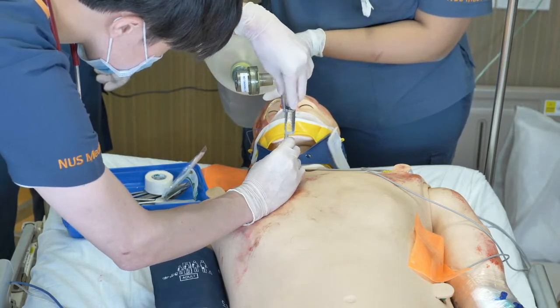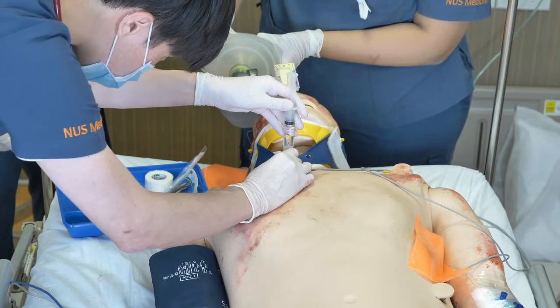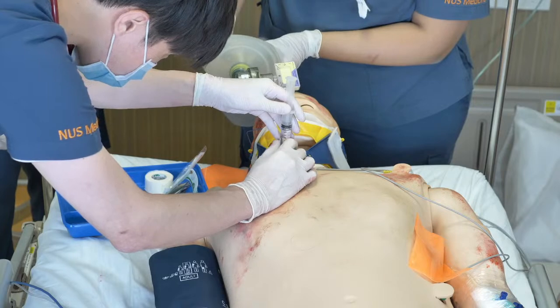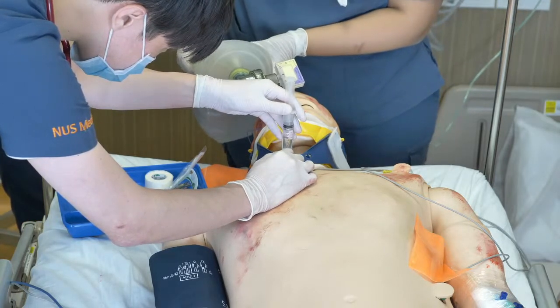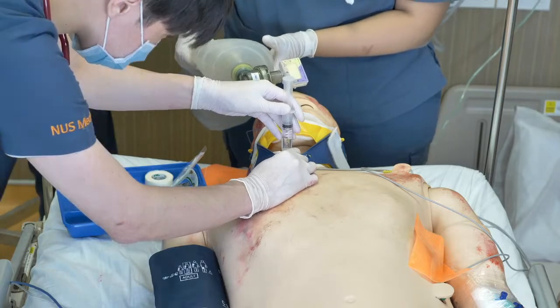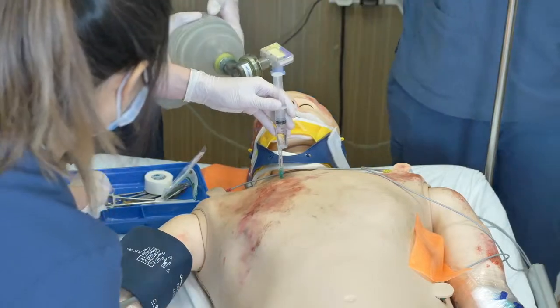Okay, so usually you see some bubbling as the tube goes in. Okay, there's some bubbling seen, and let's quickly put the chest tube in. Saturation's improving. Okay, good.